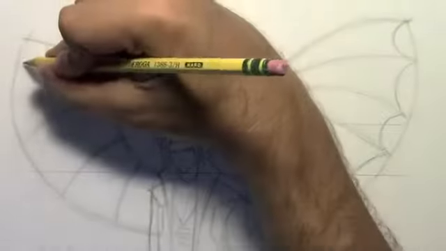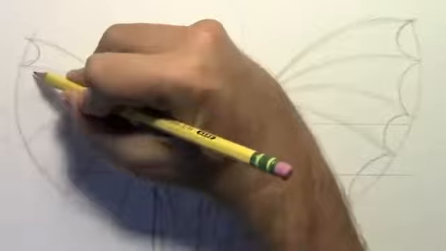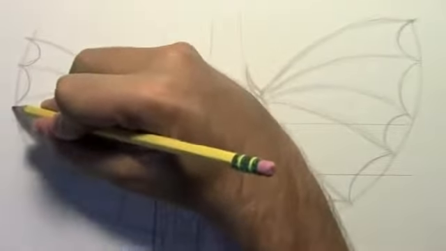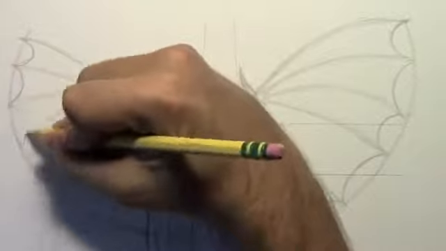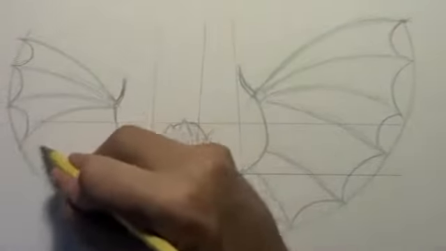And let's go ahead and do the same thing over here. And here it becomes especially important to have them curve in at roughly the same degree.